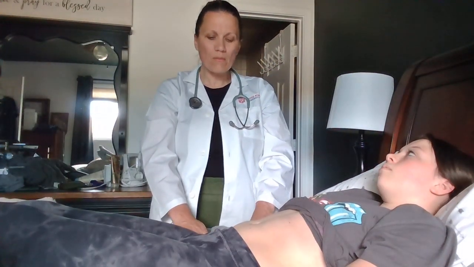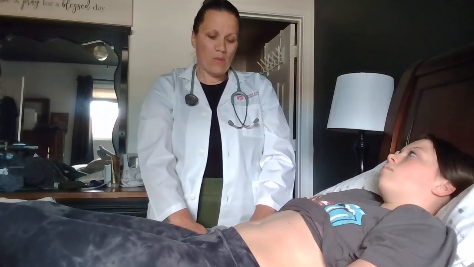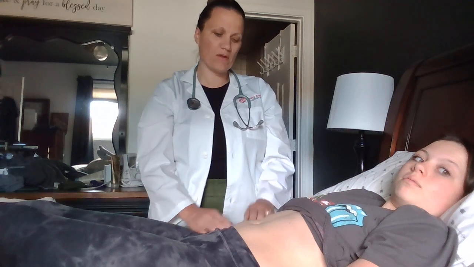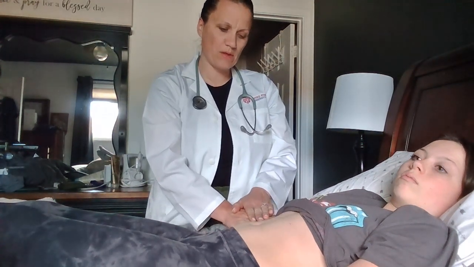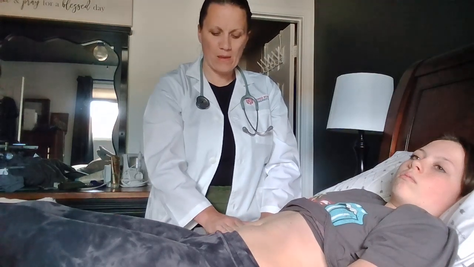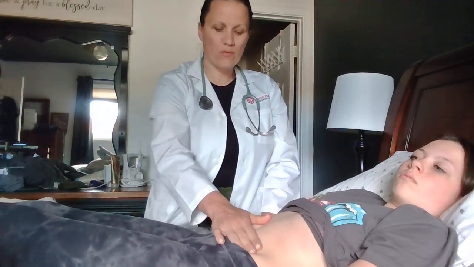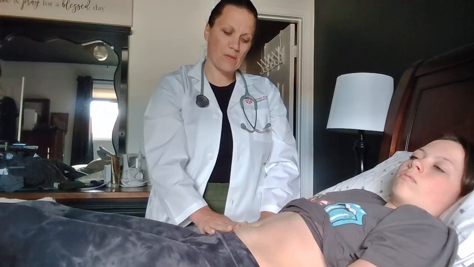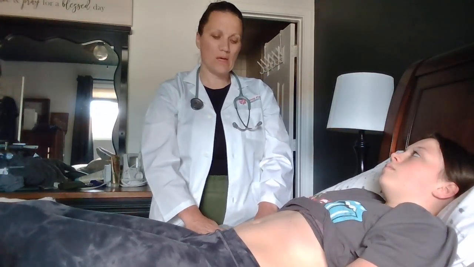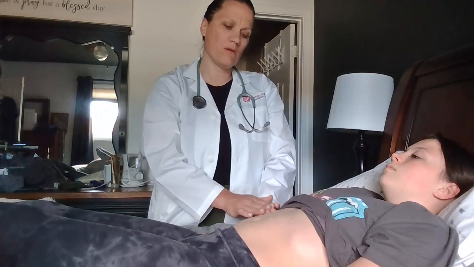We will next move on to palpation, starting with a light palpation just to get the abdomen warmed up and the patient used to the touch. So it will just be a light palpation with the fingertips, looking for any masses that may protrude. Nothing is noted, so we'll move on to the deeper palpation.